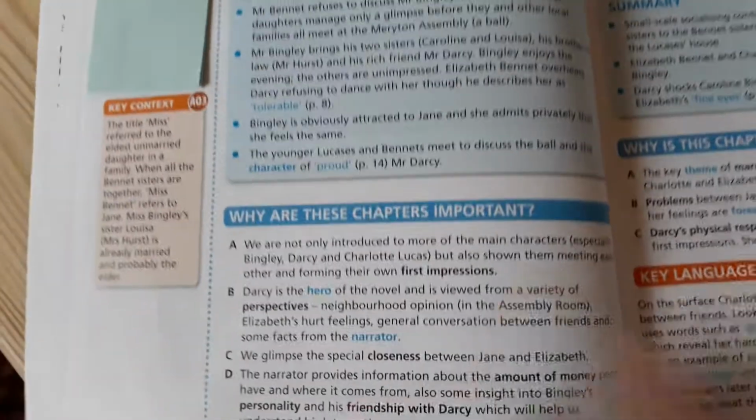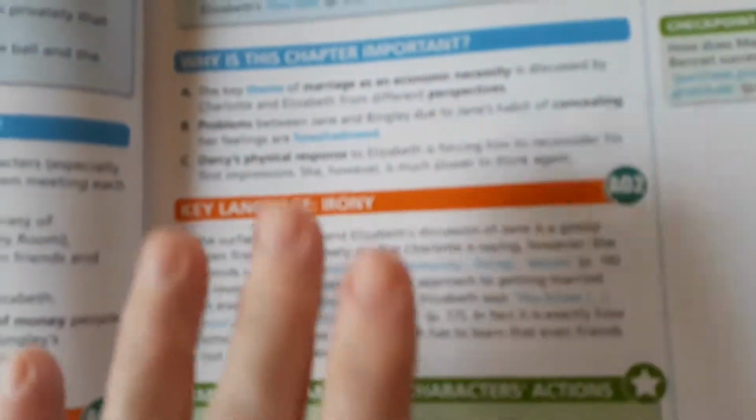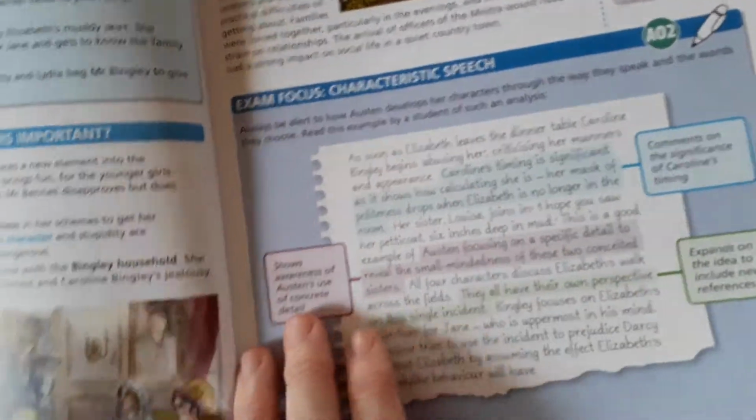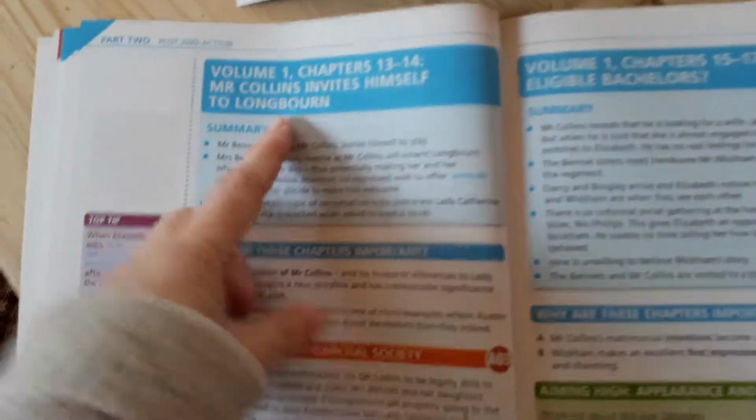Okay, so we're on chapters 3 and 5, and each chapter, like the first chapter, gives you a summary, why these chapters are important, key themes, irony, language irony, aiming high, and analysing character actions. So you get something different on each chapter to work with, giving you things to focus on for your exam, including speech, showing awareness and expanding on the idea to include new references. So they're all different.